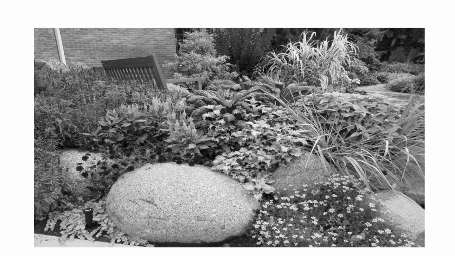If you do this to a picture of your garden and all the plants kind of blend together, then you know you need to have more variety of texture and maybe plant form as well, because that often shows up more clearly in a black and white photo as well.